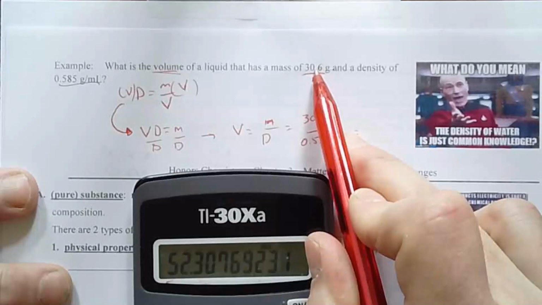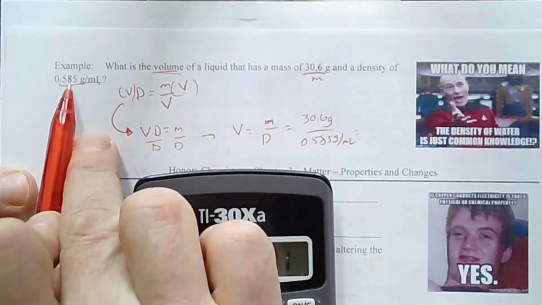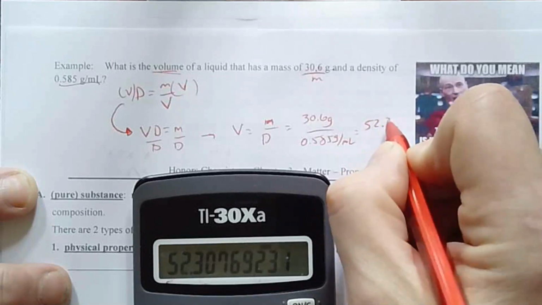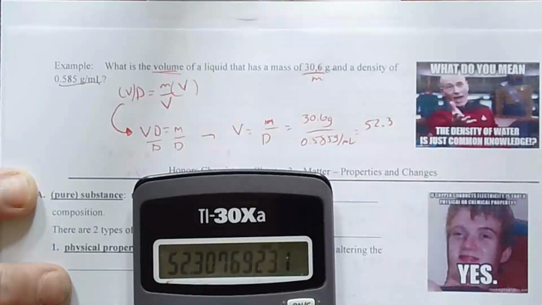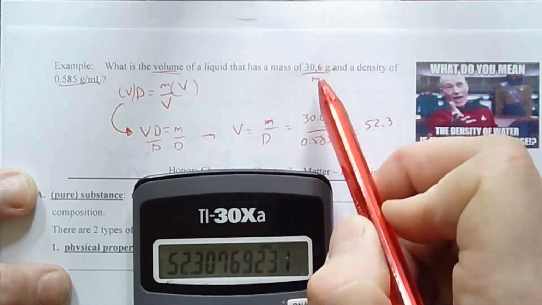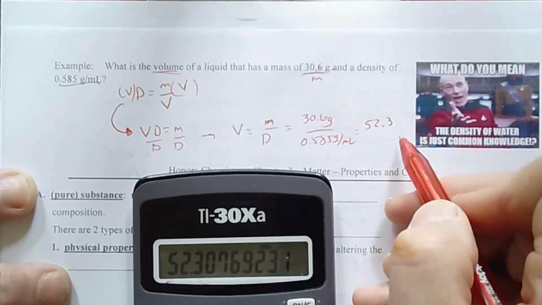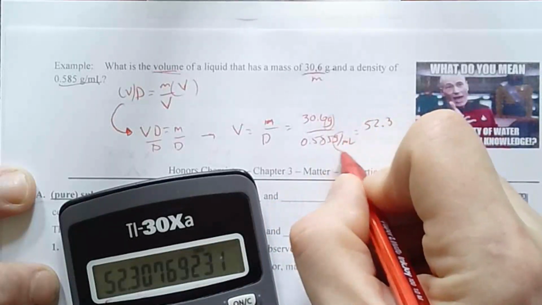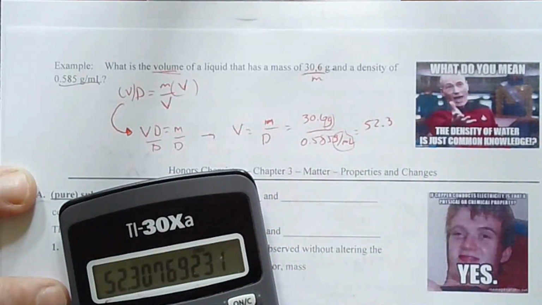This value has 3 significant figures, so does this. So when I divide them, I get 3 significant figures, which is 52.3. And remember, you don't want to be looking at the problem statement for the unit. You want to look at your work. And you've got grams, and then grams over milliliters down here.